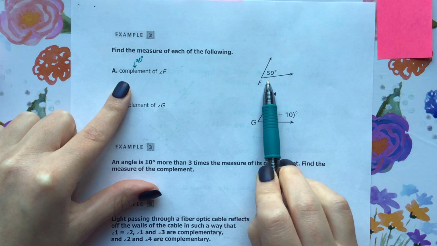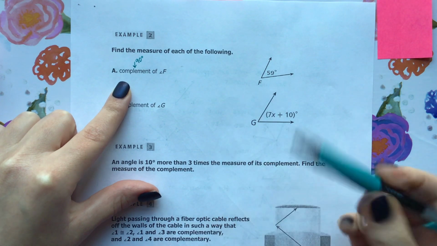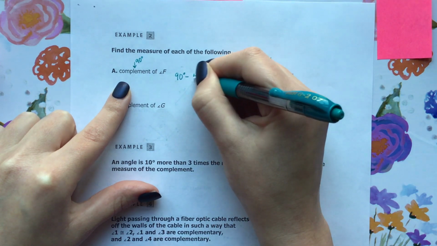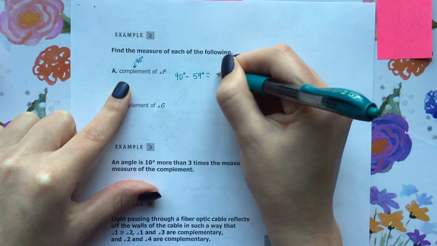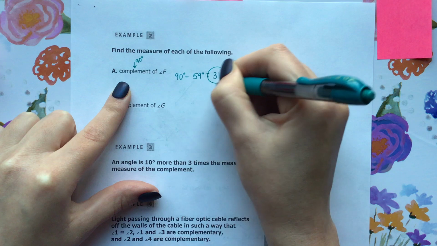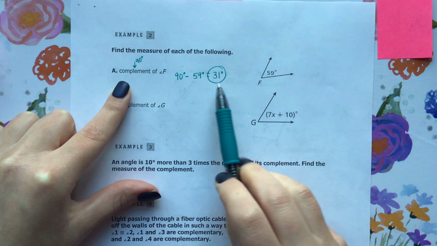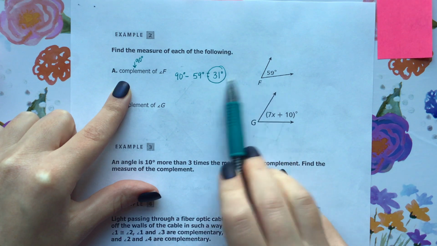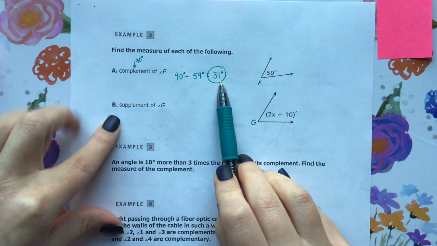So what do we have to add to 59 to get to 90? We can just do 90 degrees minus 59 degrees, and that's going to get us 31 degrees. And that's our solution. The complement, or the degree that will add to 90 degrees with this one, is 31 degrees.